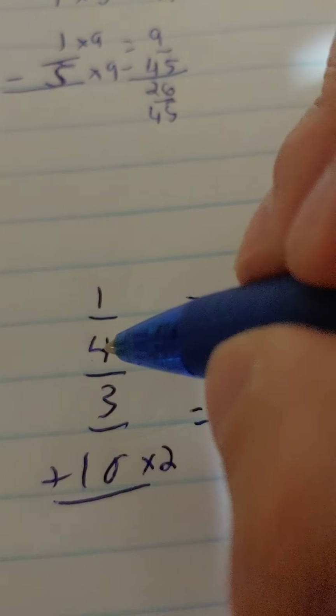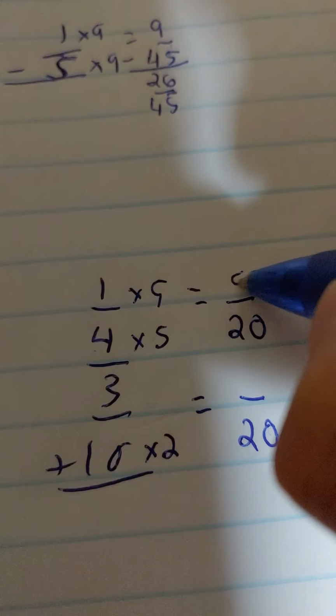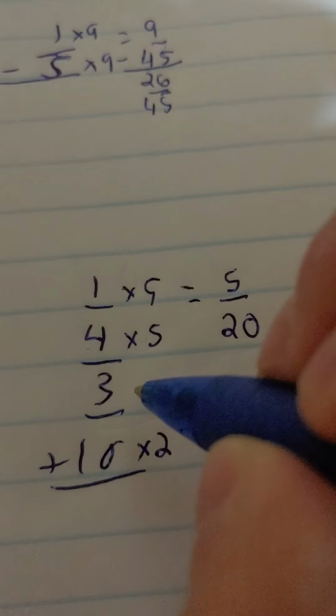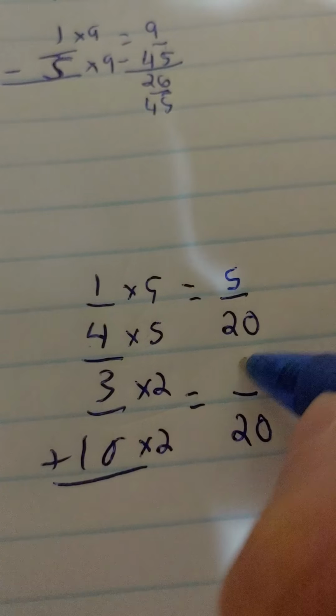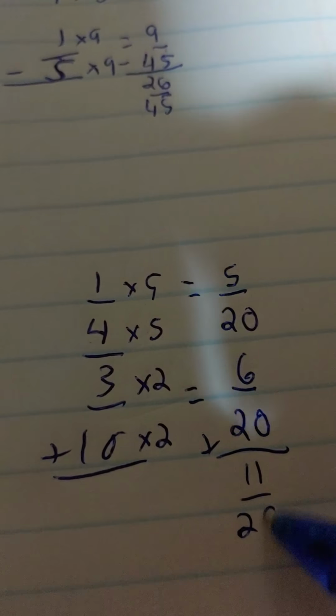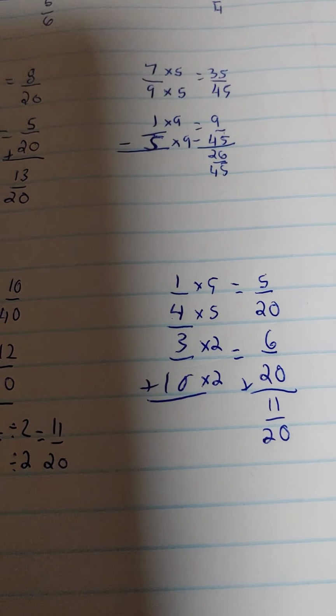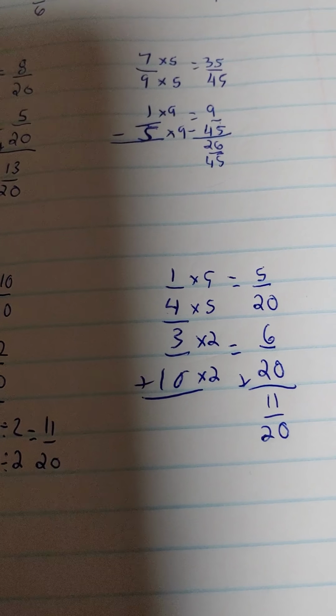And the rule still applies. Since I multiplied that by 4 or 5, I got to multiply this by 5. Since I multiplied this by 2, I have to multiply that 3 by 2 to get 6. I'm going to add them, and you will note that I got the same answer. There were fewer steps. Actually, there was one less step. I did not have to reduce.